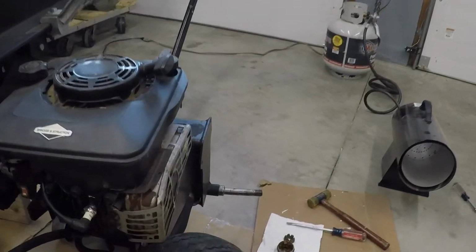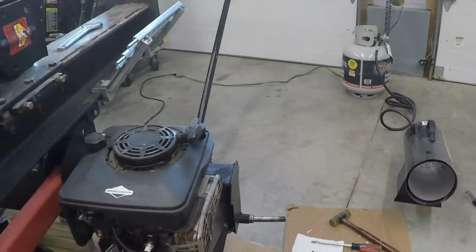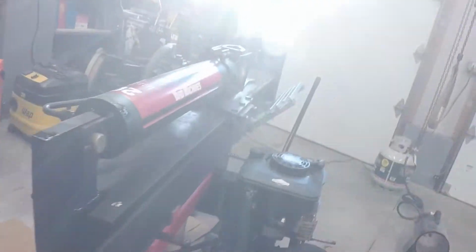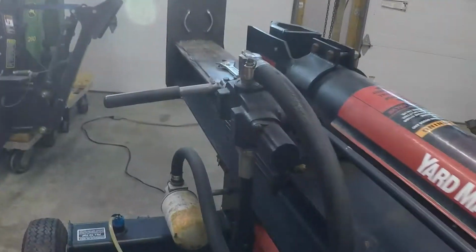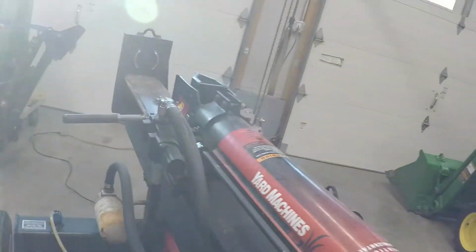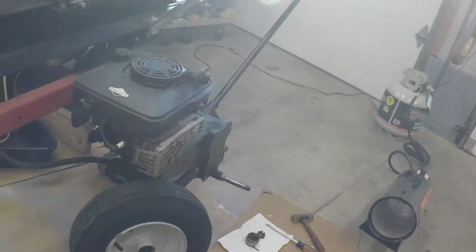So subsequently, you can see there's a little bit of a bend in it. And I believe, I don't know that for a fact, but I believe that is probably what happened with this: it was taken down a road way too fast. It was bouncing around, and it started to burn up the Timken bearings because they were never greased.